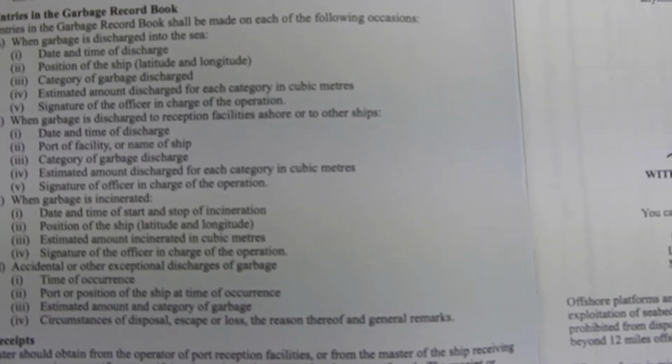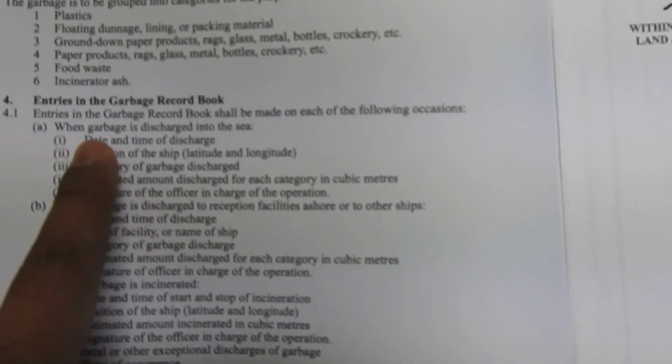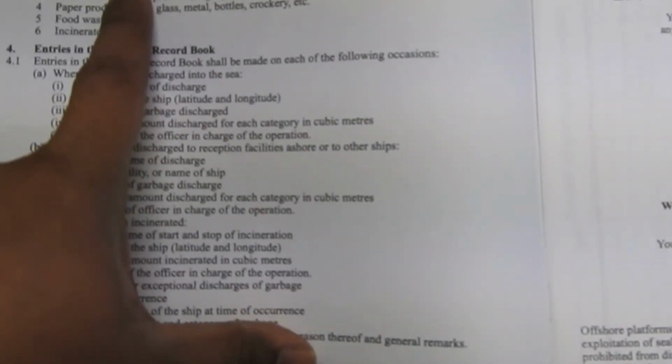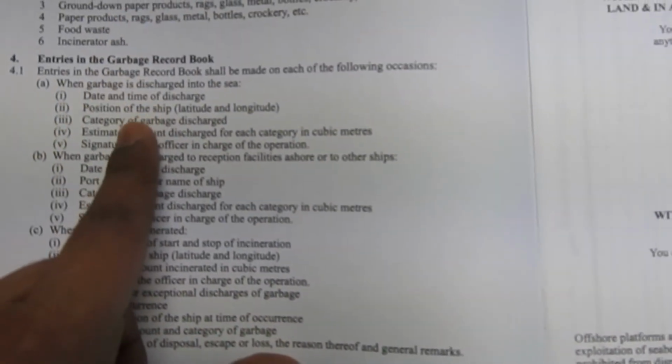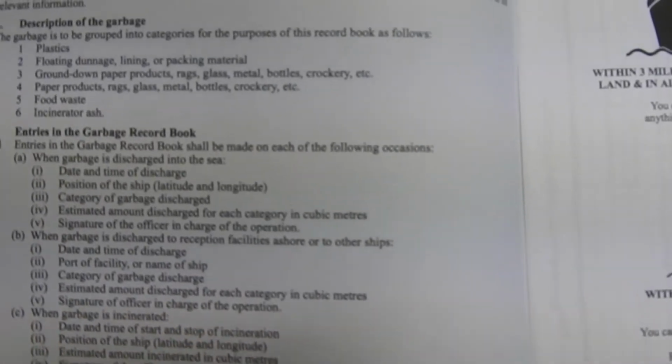Before you start filling the record book, you should read these instructions, because here it says what entries are to be made in the garbage record book. It explains everything here, including how the garbage is categorized. In this record book, it is categorized under 6 categories: plastics, floating dunnage, ground paper products, ground down paper products, then food waste, and then incinerator ash.